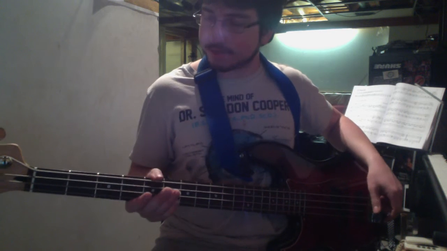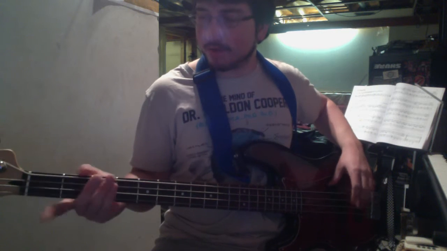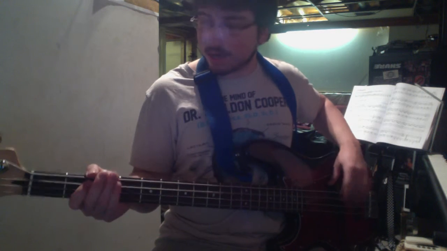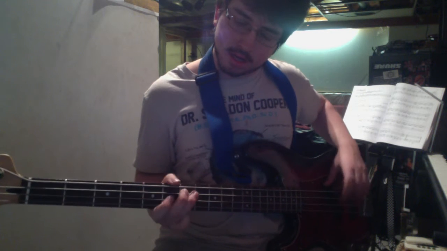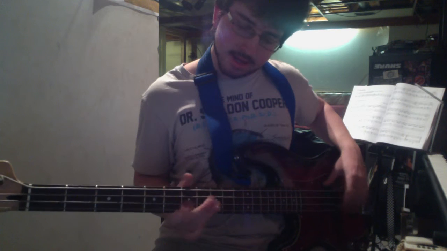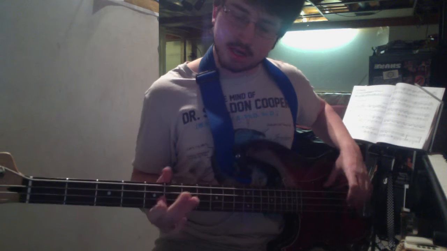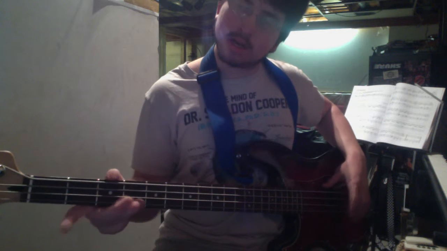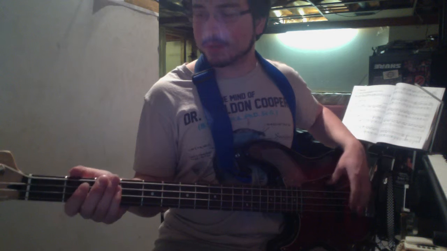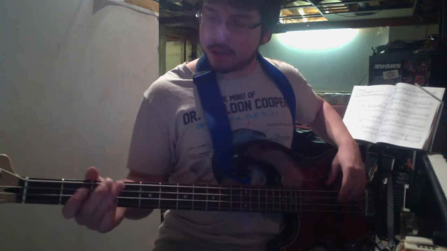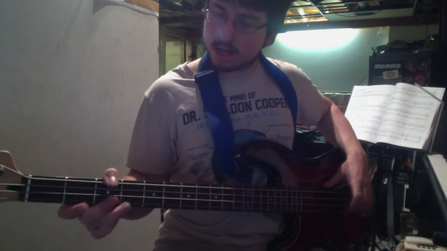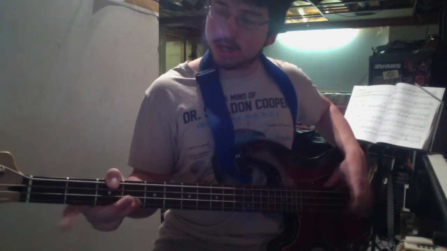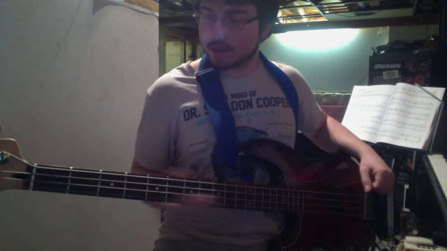For the chorus, it gets a bit interesting. The way I usually play it starts on a low B, which is a bit all over the neck. You could play it all the way here, which is easier.